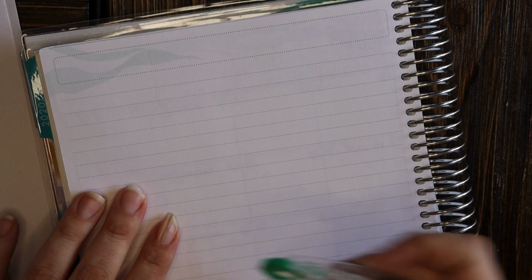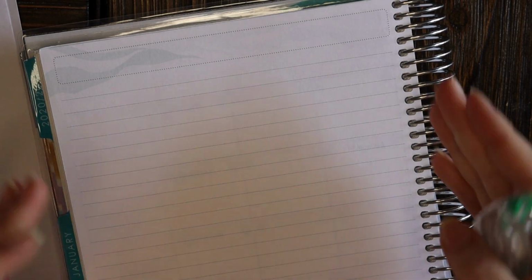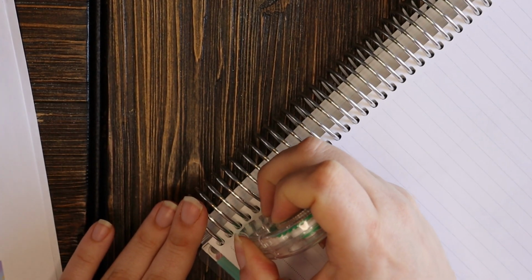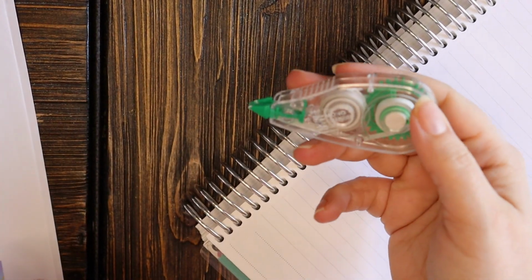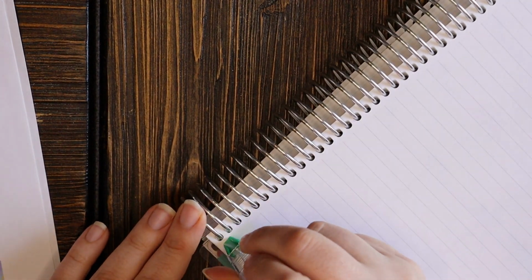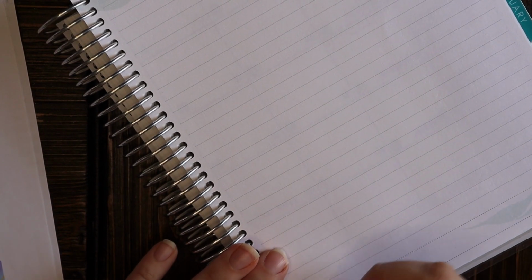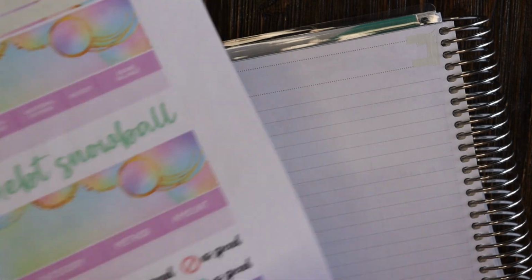I'm going to really quickly just white out some of this dotted area because my header isn't quite as long as this and I don't want this to peek through. So I'm actually going to white out this end of it. And this is just a Tombow Mono correction tape. Works pretty well. I'm not super good at it. I see lots of people use this whiteout in their videos and they have no problems at all, but sometimes I struggle. Luckily I was able to get it done pretty easily. And now I'm just going to stick down this header.